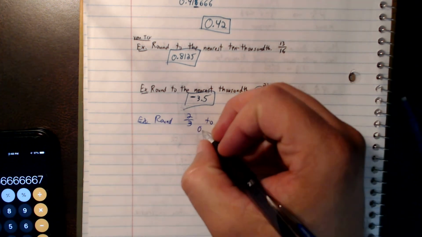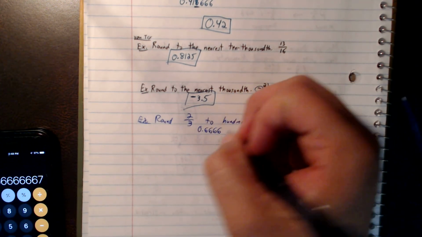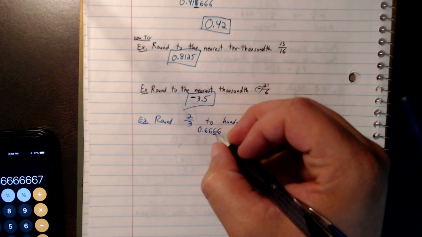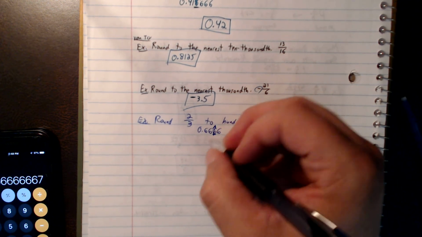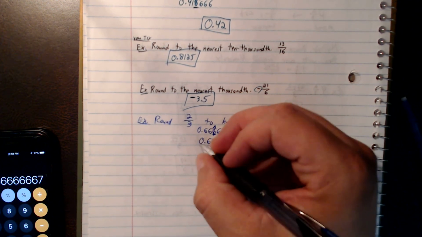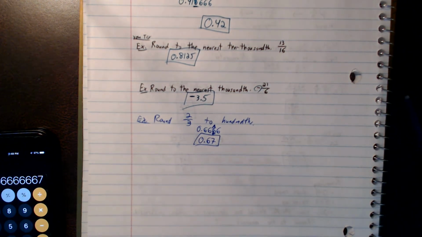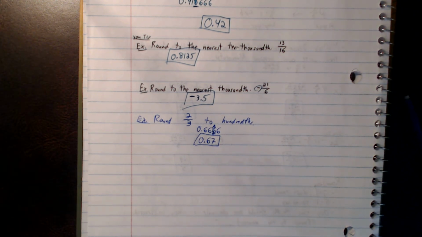I'm getting 0.6666 repeated, right? The hundredths would tell me to look at the third place. It says to round up, so 0.67. I am truly sorry about that last couple there. I didn't bother to check before I made the video to see if they needed any rounding.